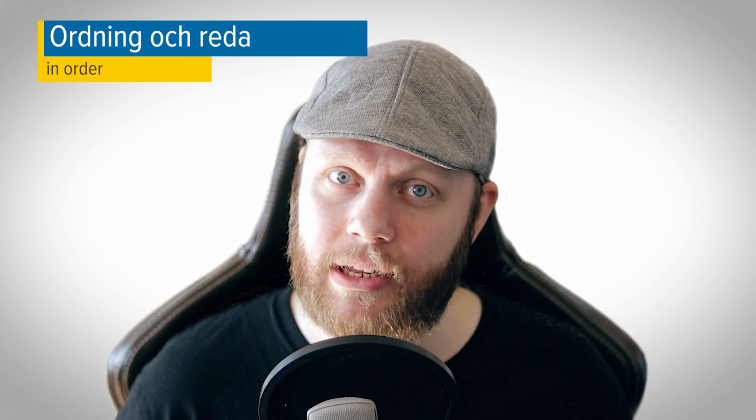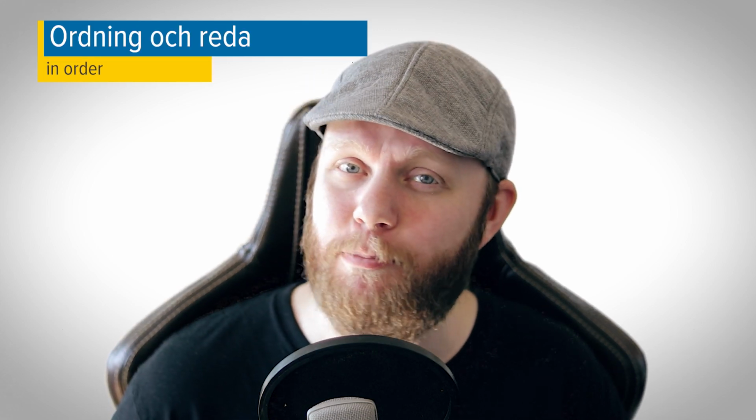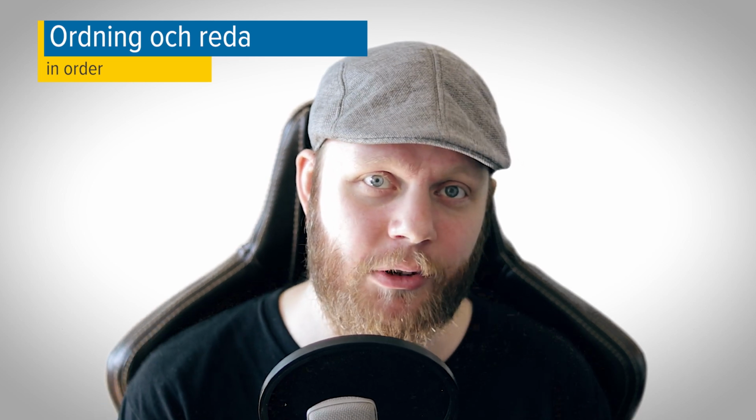Then we have ordning och reda, and this means that something is organized or in order. Ordning och reda means that it's tidy. So ordning means order or like tidy, and reda means that something also is tidy. Or for instance, reda ut means to solve or to untangle, so you can get what the word really means there. So ordning och reda means that something is organized or in order. It's in proper order, just like the Germans. They like being organized.